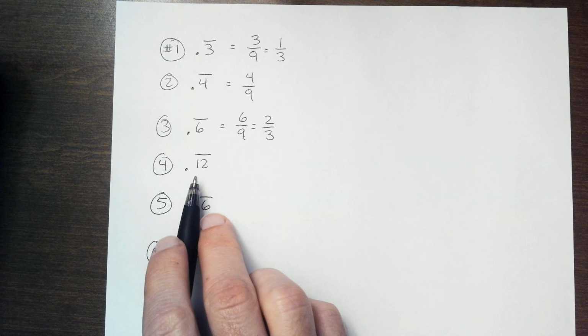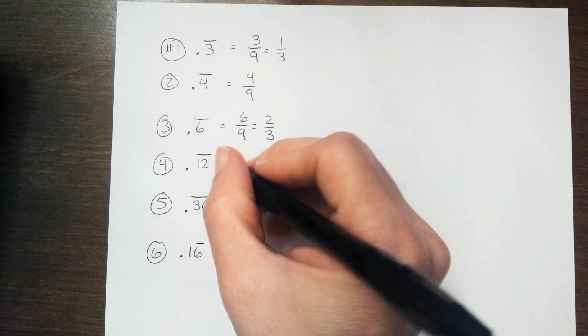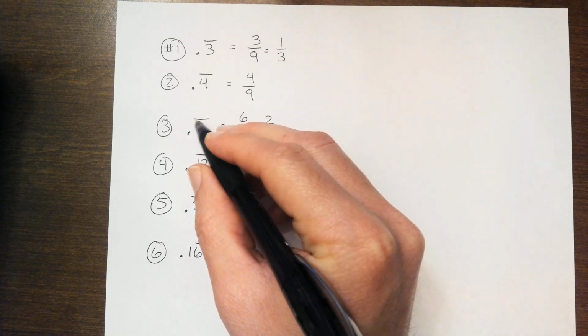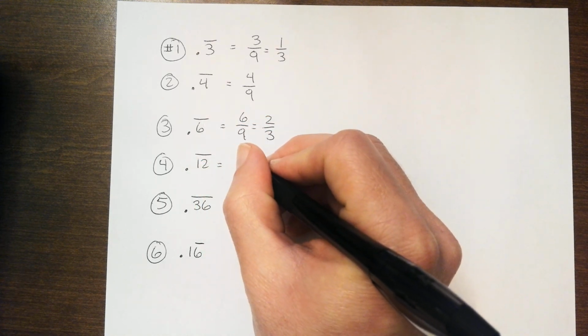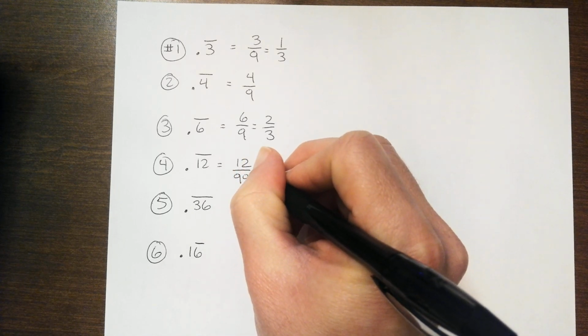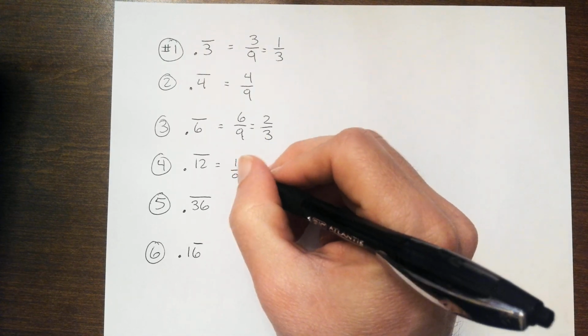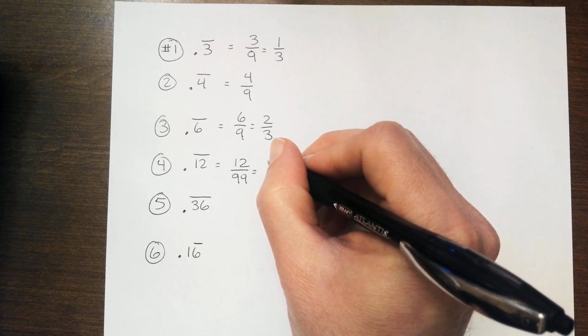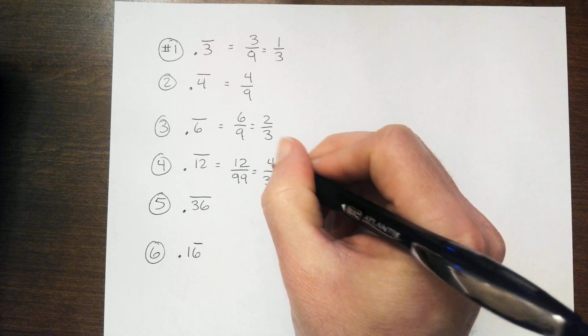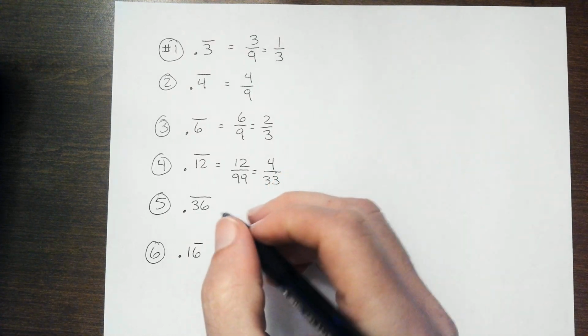All right. So here we have something a little different. We have our first 2 digits repeating. So instead of putting it over 9, like we do when our first digit is repeating, since our first 2 digits are repeating, I'm going to put that over 99. And just as before, see if you can simplify. I notice that 3 goes into both of these and becomes 4 over 33, which cannot be simplified any further.